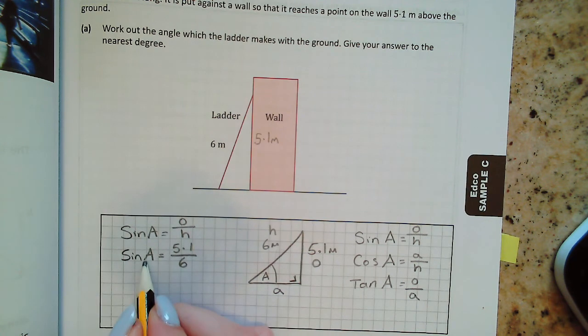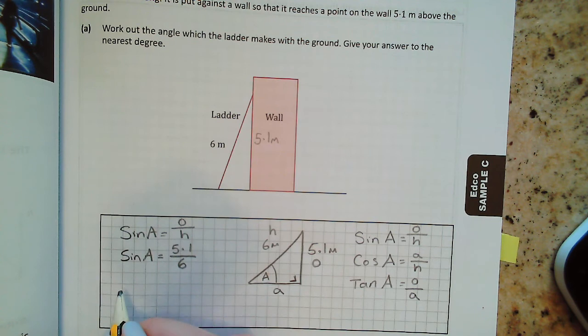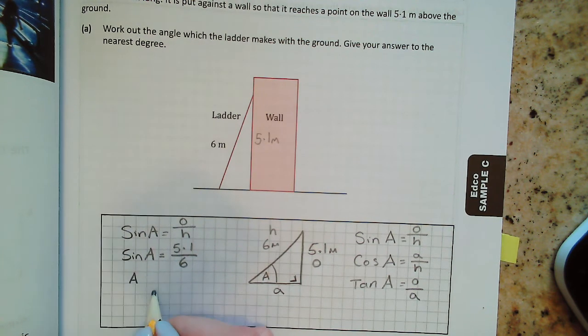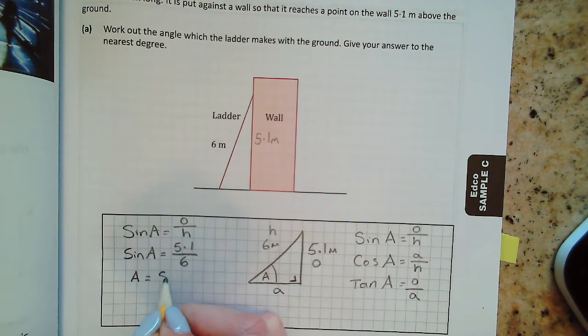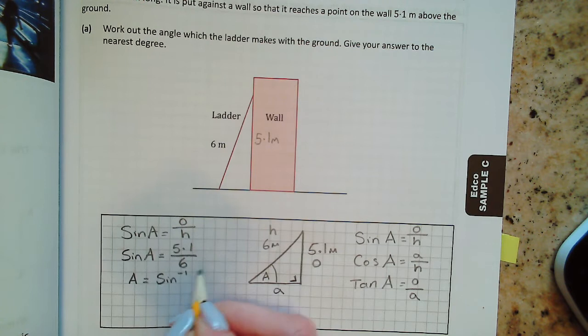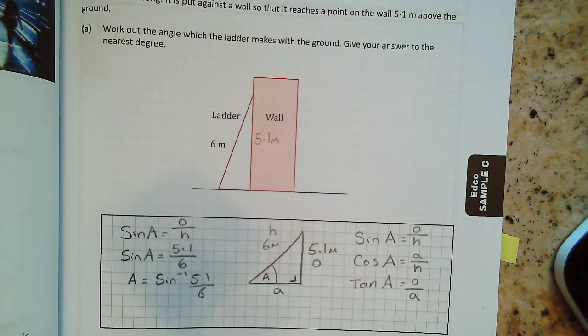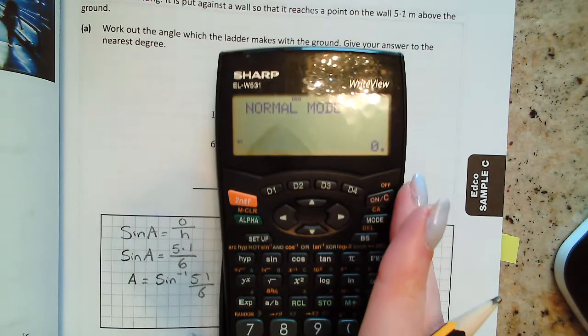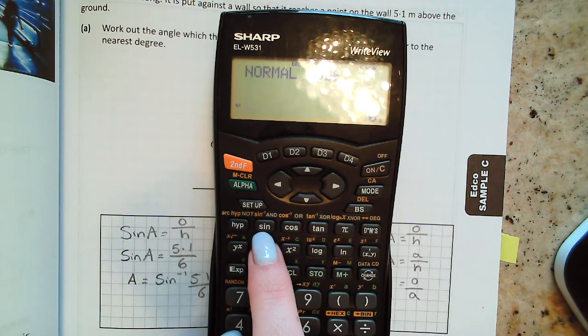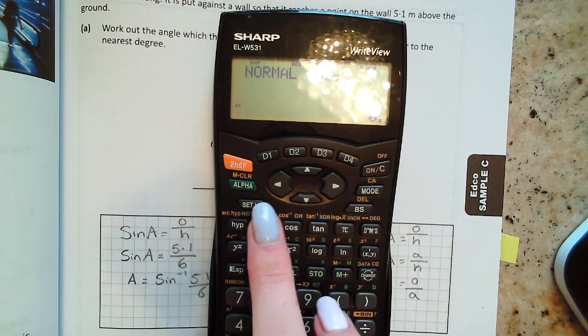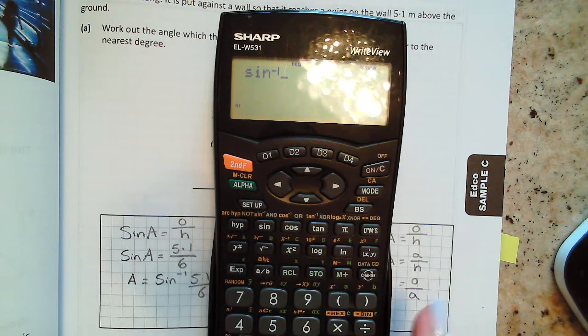So now we're looking for the angle. I need to find sine inverse of both sides. That means I'm just left with A on the left, and I will have sine inverse of 5.1 over 6. So I'm going to get my calculator, and here's sine. I'm going to do second function sine, and it will give me sine inverse.